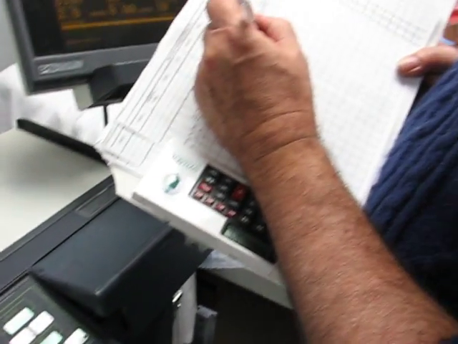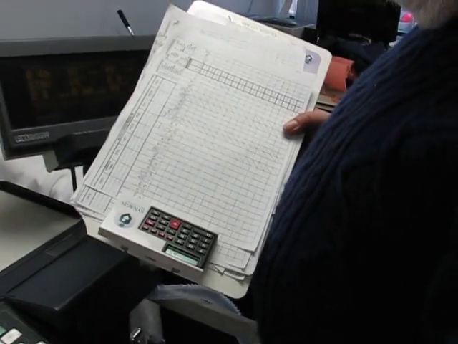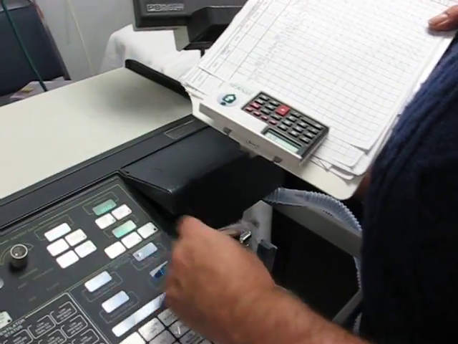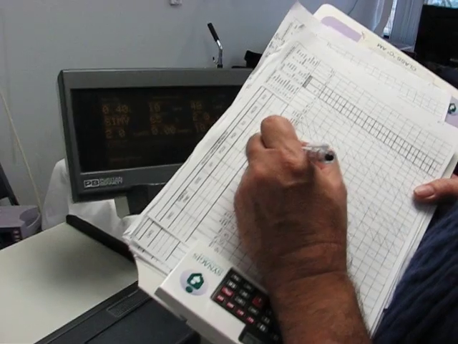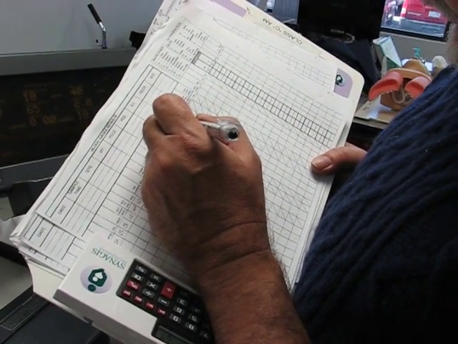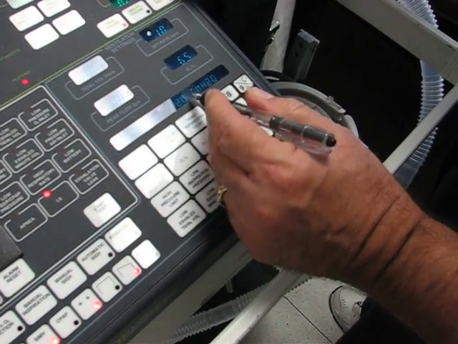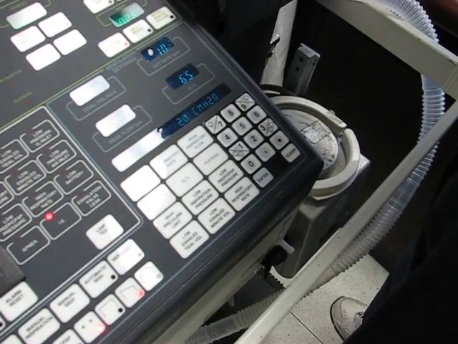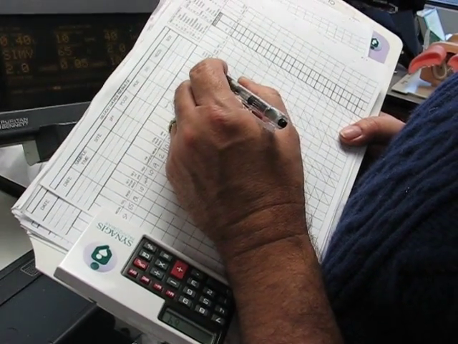Auto PEEP, there probably is on this, but this machine is old and it's hard to find, so we don't do it. On the newer machines, it'll just be a matter of reading it off of the screen. IPAP and EPAP, we'll just cross that out because we're not on BiPAP. Sensitivity trigger, that's asking you where your sensitivity is set. It's -2. And then I time and rise time, we don't do those because those are BiPAP functions also.